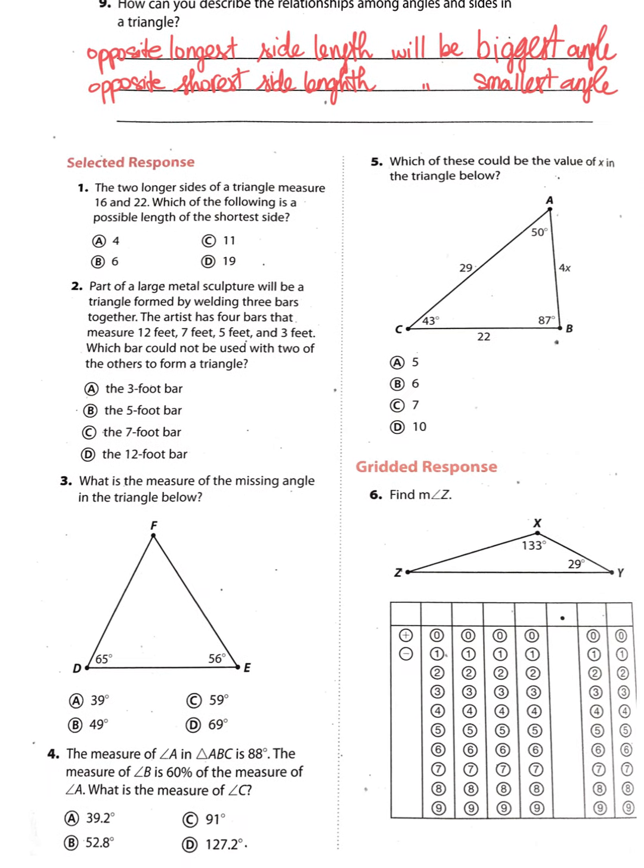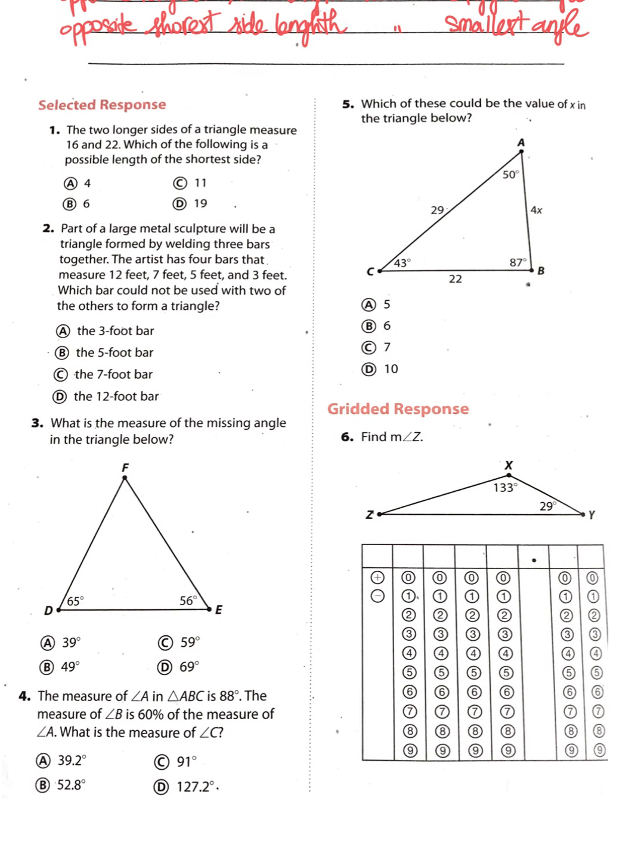Okay, next page. Number 1, the two longer sides of a triangle measure 16 and 22. So which of the following is possible for the shortest? They're given to you, we need to look for the shorter one.